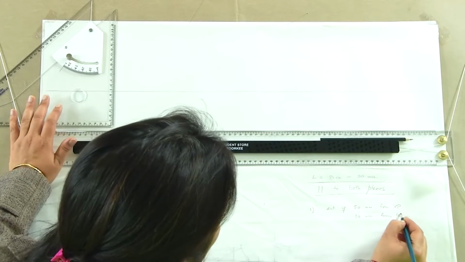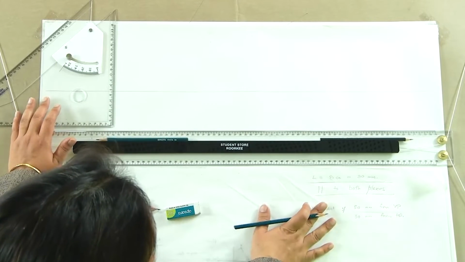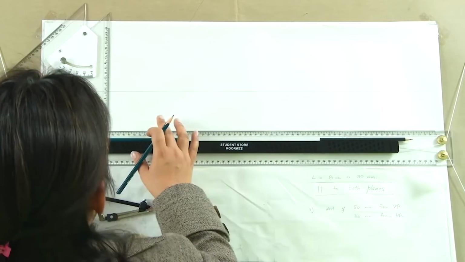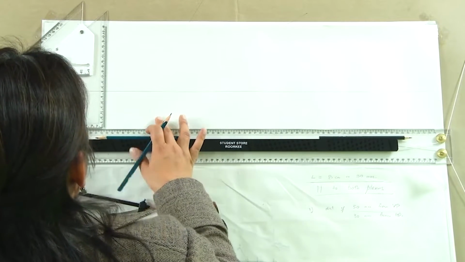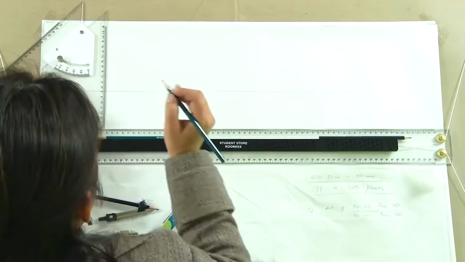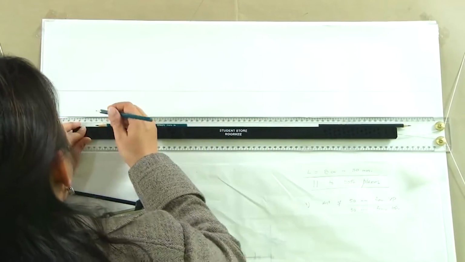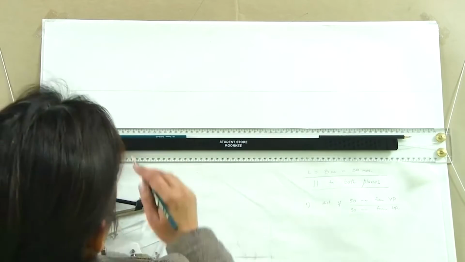We would be seeing it in the horizontal plane or in the plan, that we know. So, whatever is the relation of the line, the object, the plane from VP, it will be reflected in HP. So, let us draw a line at a distance of 50 mm from VP, and this line will remain parallel.